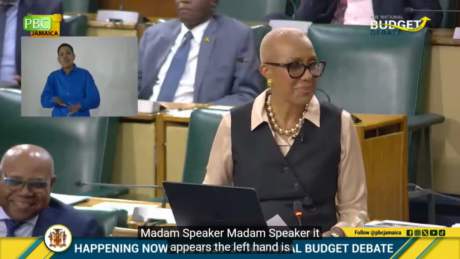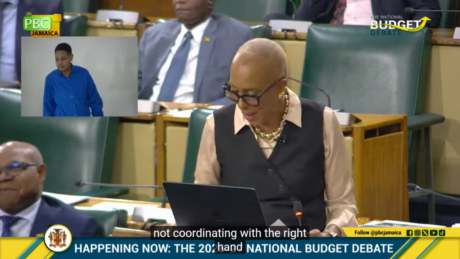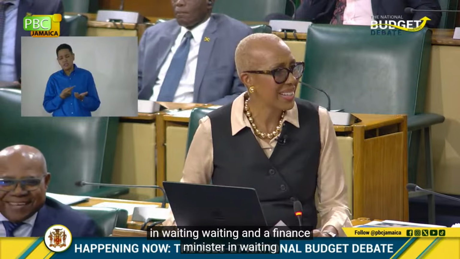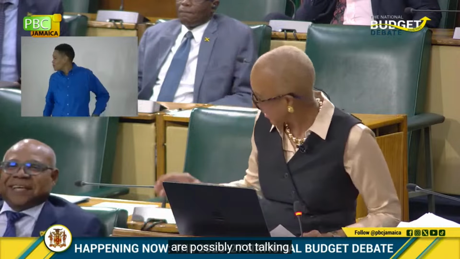Madam Speaker, it appears the left hand is not coordinating with the right hand. Madam Speaker, a Prime Minister in waiting and a Finance Minister in waiting are possibly not talking. What can go so? What can go so?